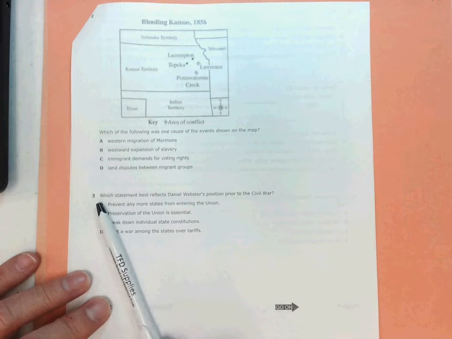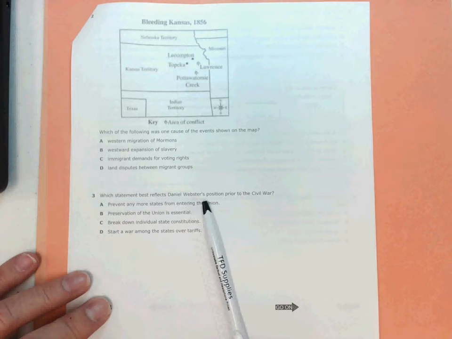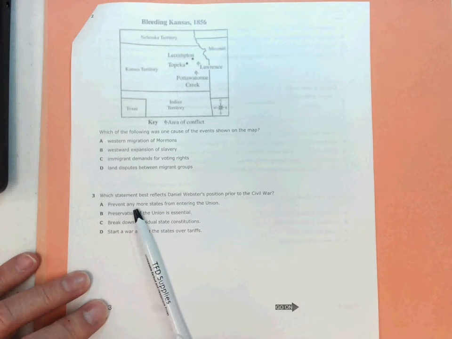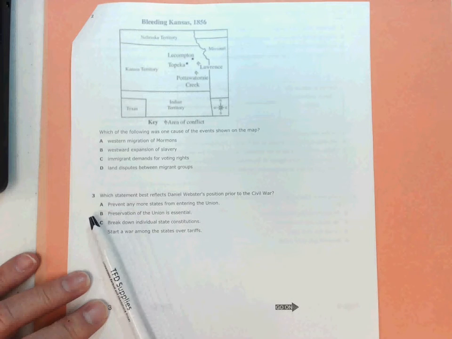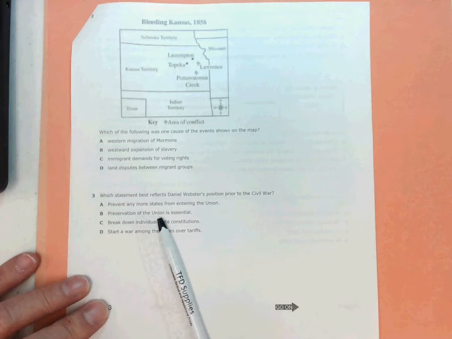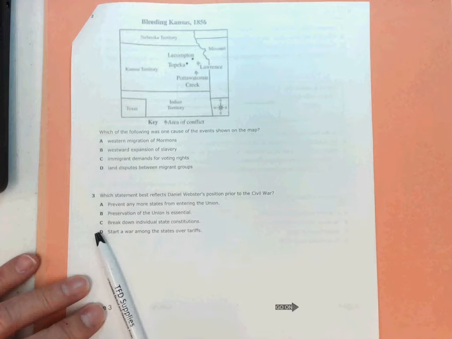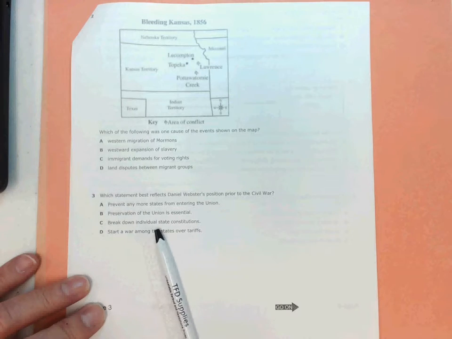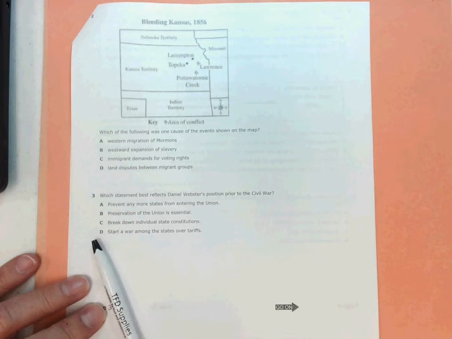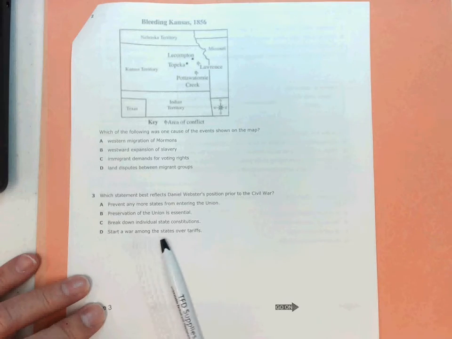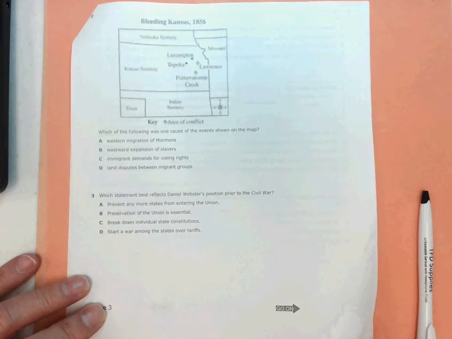Number 3. Which statement best reflects Daniel Webster's position prior to the Civil War? A. Prevent any more states from entering the Union. B. Preservation of the Union is essential. C. Break down individual state constitutions. D. Start a war among the states over tariffs.